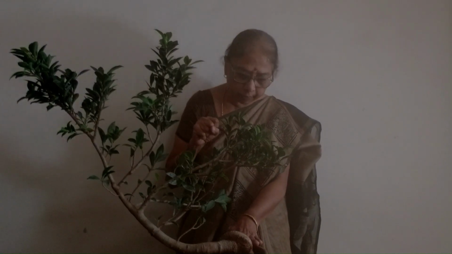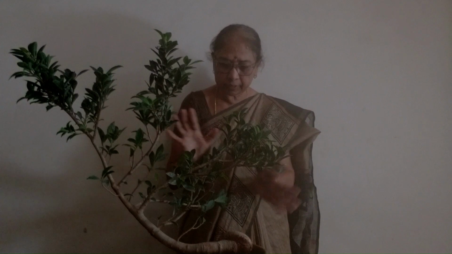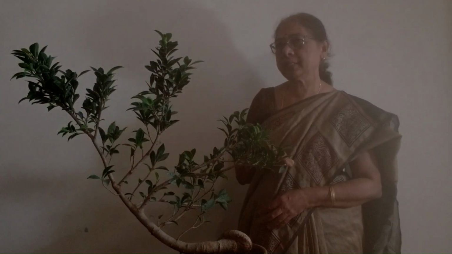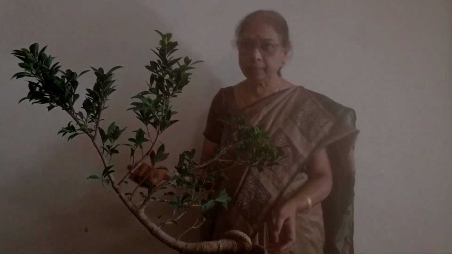Here, can you tell me what the main attraction is? What is attracting our eyes? The slope and the curve of this main trunk line. That is the main thing that attracted me towards this plant. So I have taken this plant, and I want to change the style and make it into a different plant.